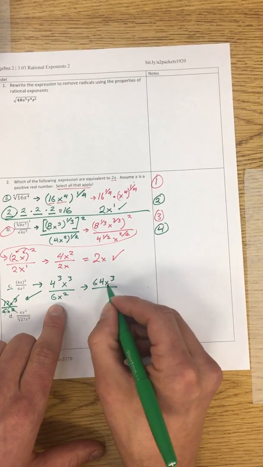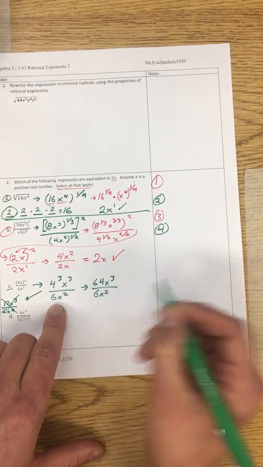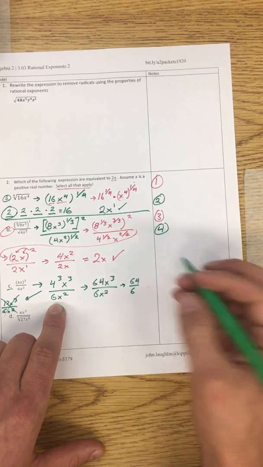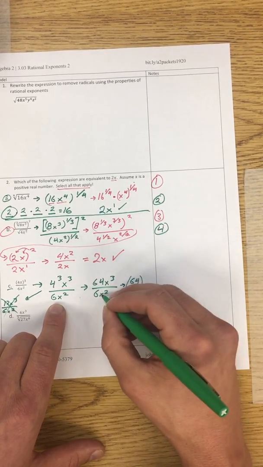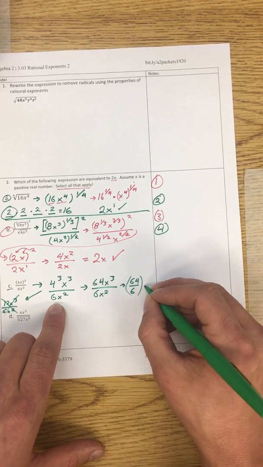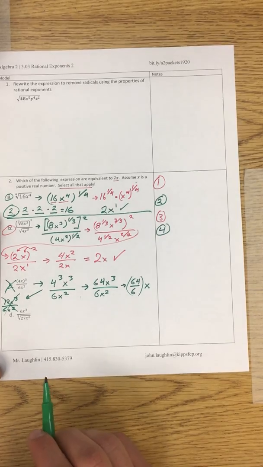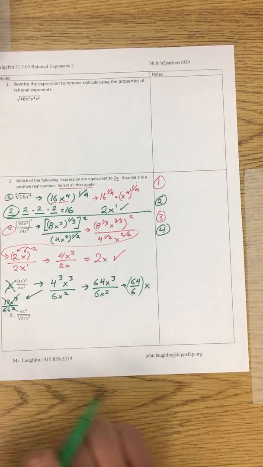So I've got 64x to the third over 6x squared. 64 over 6, I can't really do much with that, and x to the third over x squared is x. So part C is not equal to 2x.